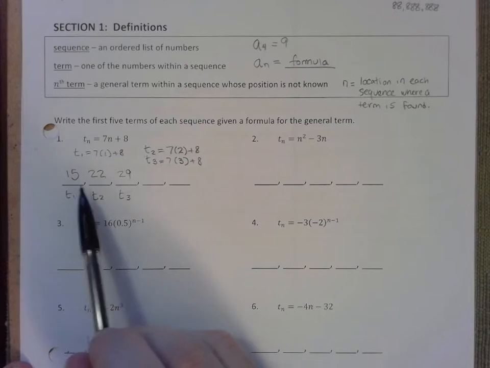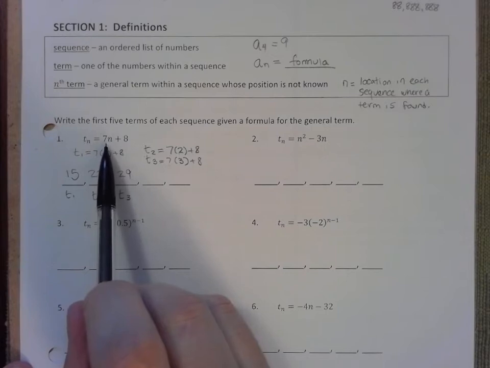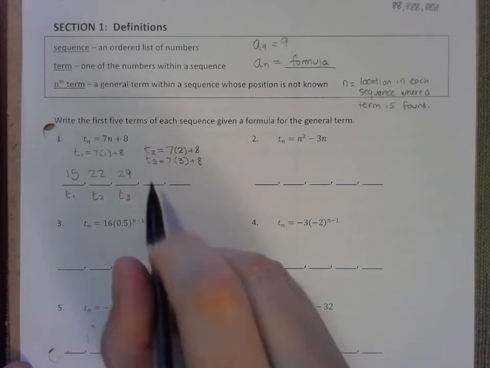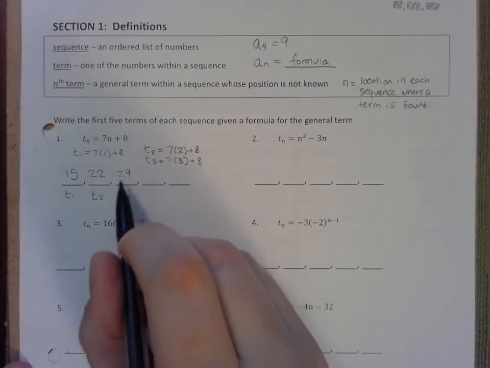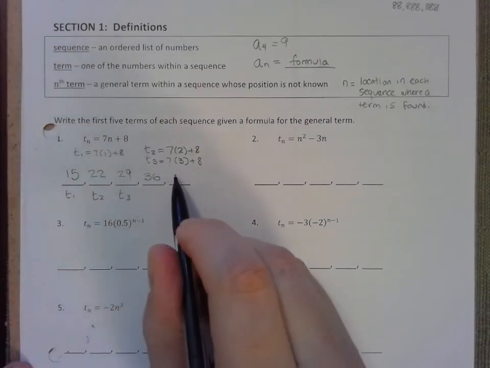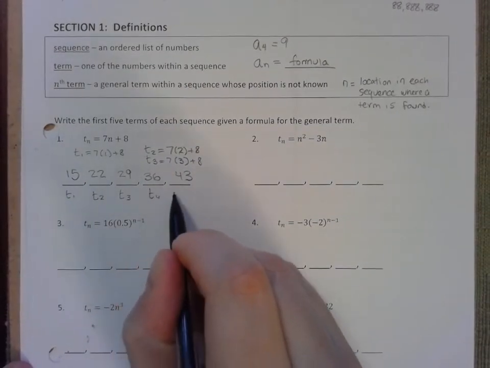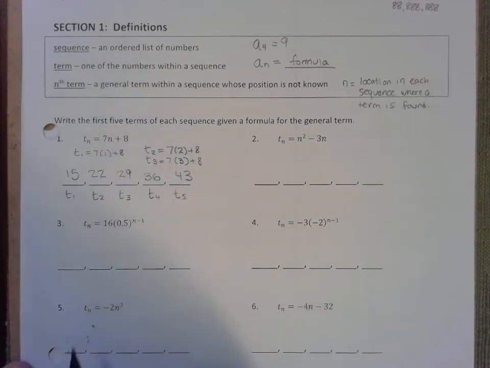Each term is 7 more than the previous term. It looks like that might be because our slope is 7. I'm calling it slope because it's a constant rate of change of increase of 7. So what were your next 2 terms? 7 more than 29 is 36, and 7 more than 36 was 43. This gives you term 4 and term 5, or t sub 4 and t sub 5.